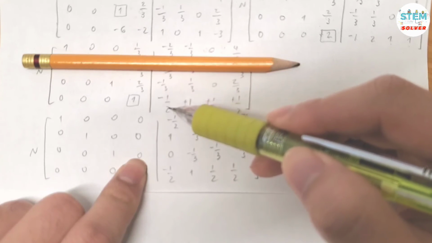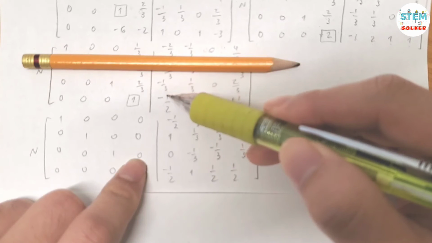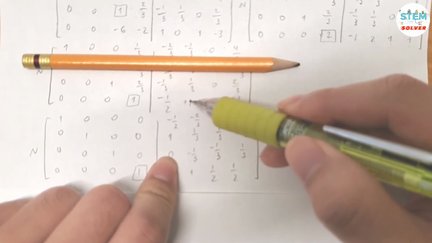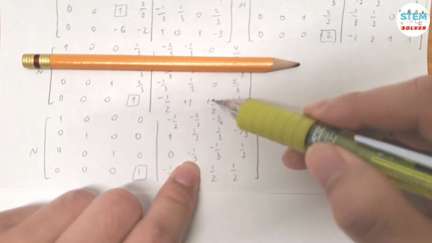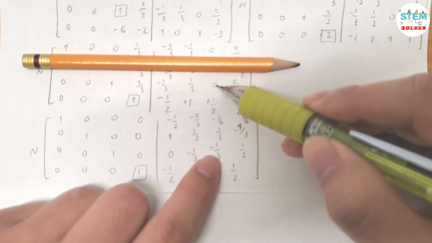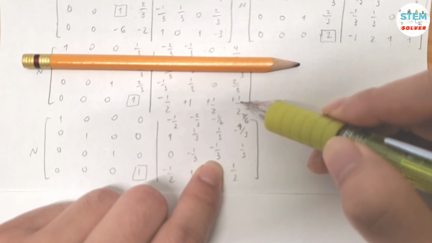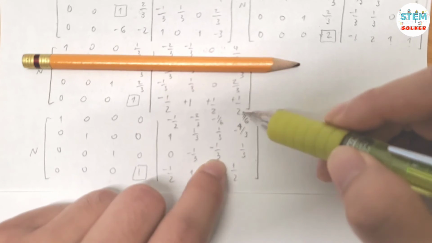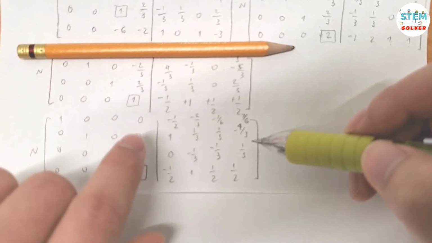Negative 2/3 times negative 1/2 gives me negative 1/3, negative 1/3, a positive 1/3 minus 1/3, 0. Negative 2/3 plus 1/3, negative 1/3. Negative 2/3 times 1/2, negative 1/3 plus 0, negative 1/3. Negative 2/3 times 1/2, negative 1/3 plus 2/3 gives me 1/3. Okay, that's why I hate to do fractions.